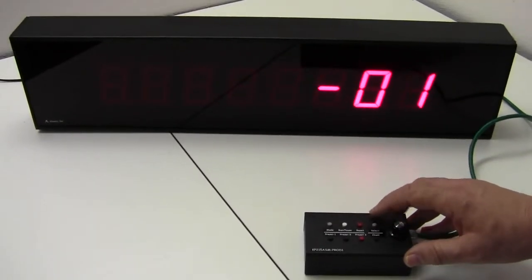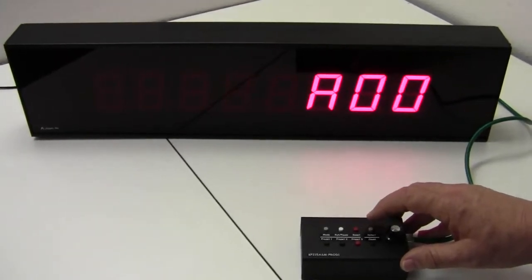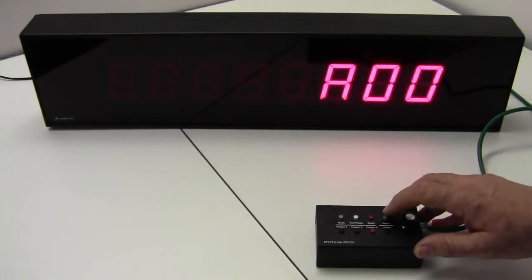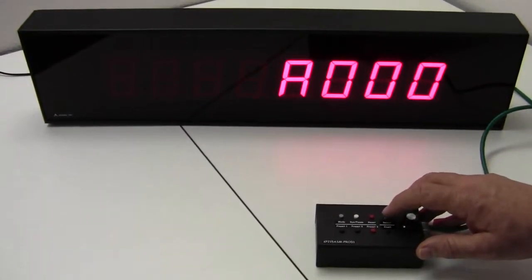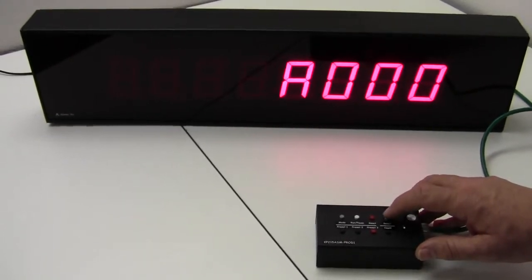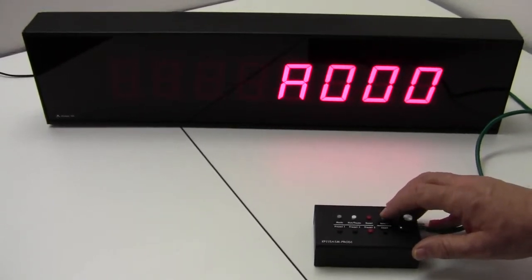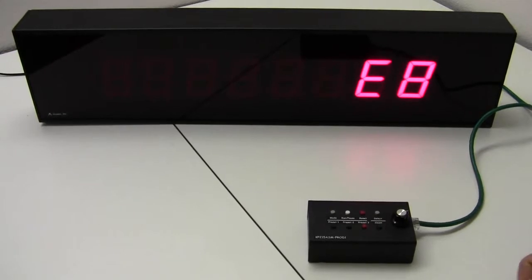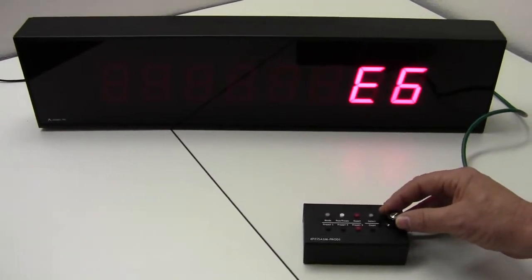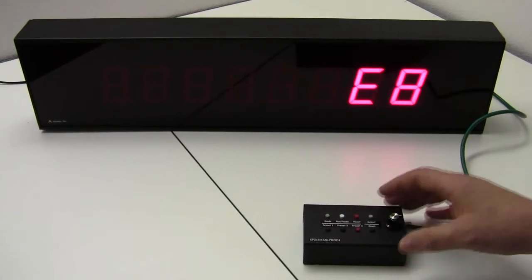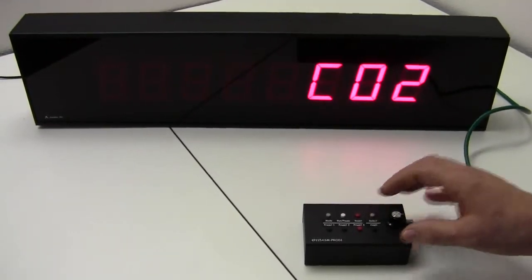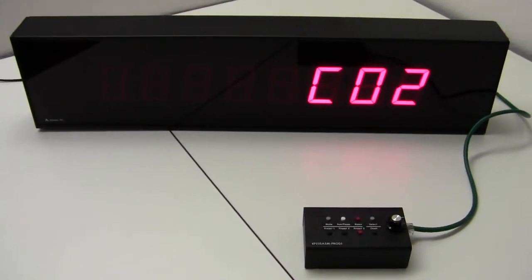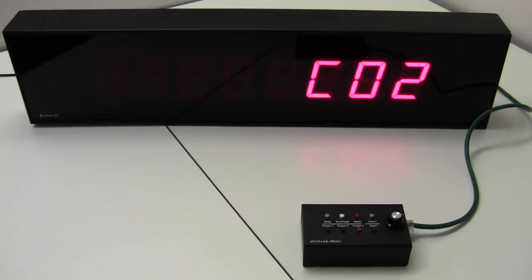The next setting we're not going to change. This sets up a unit address. We don't need this feature, so we're going to leave it at A00. And this is an extended address setting. We're going to leave it also at A000, since we're not using the feature. And then this mode here sets the number of digits displayed. We want 8 digits, so we're going to set it to E8. And C02 sets up the data output mode, and we want to set it to C02.